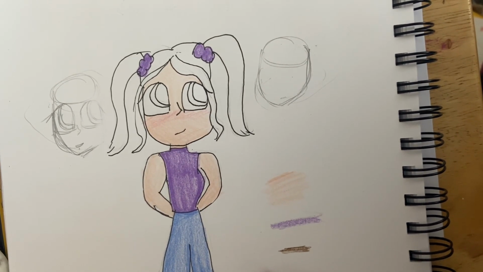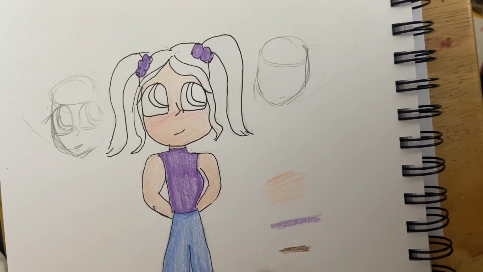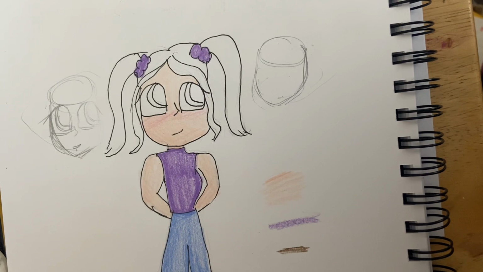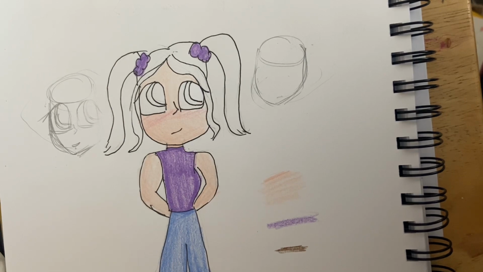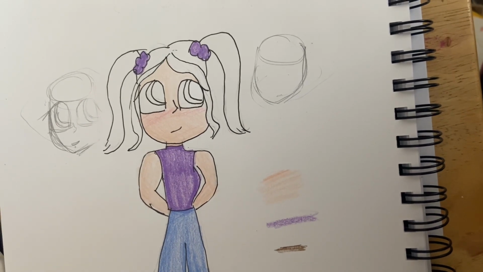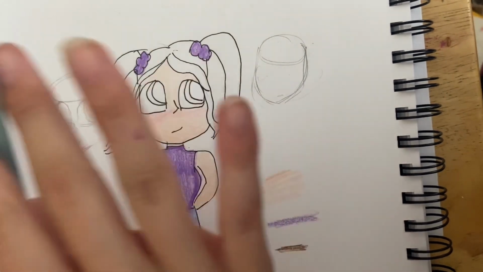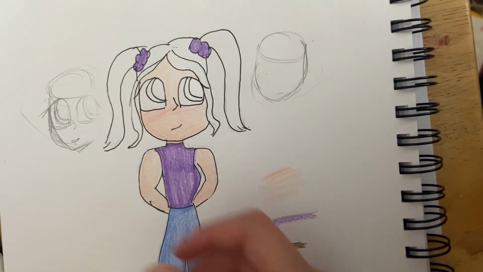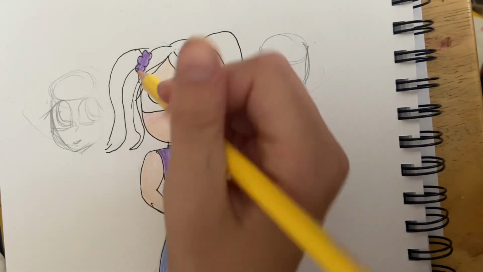Okay, now I am going to do her hair this time. I'm thinking that this character is a little bit childish. She's embracing her childness. So I am going to use a blue for the tips of her hair, and I think yellow, because I think that would look quite cute.